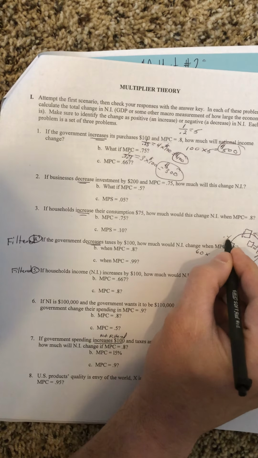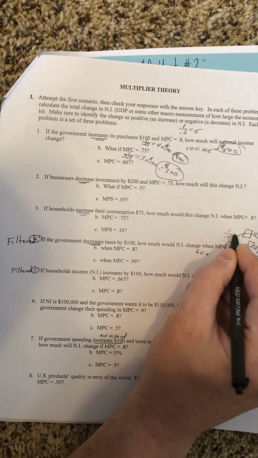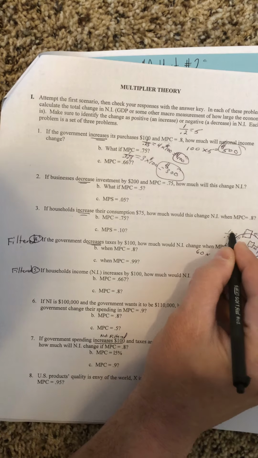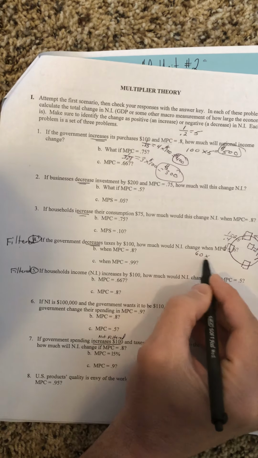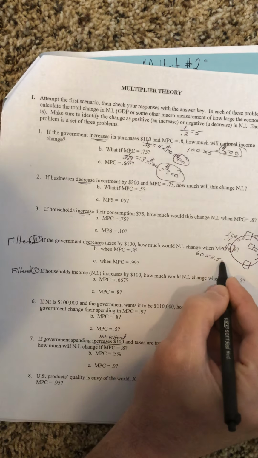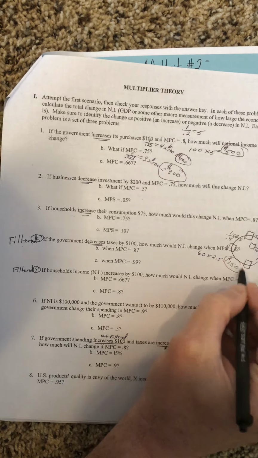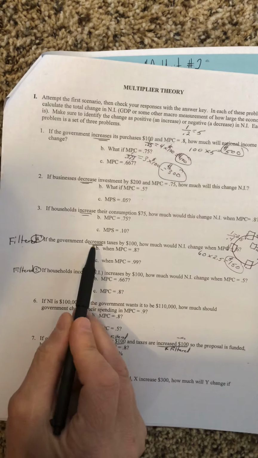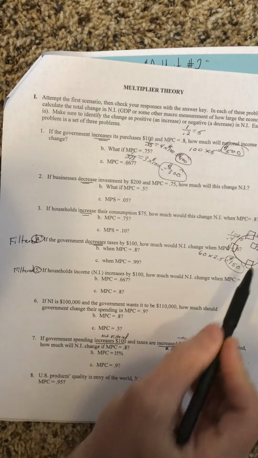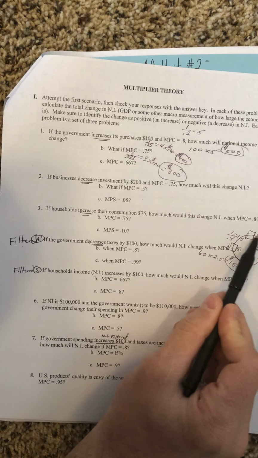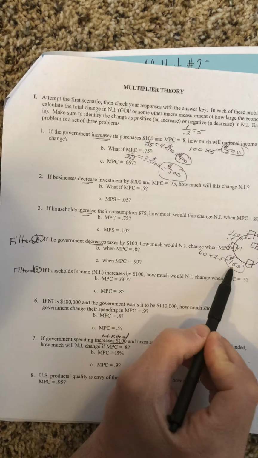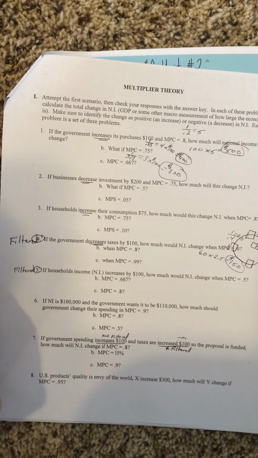So 0.4 into 1 goes in 2.5 times. So 60 times 2.5 equals $150. That's how much growth there would be in the economy if the government decreased taxes by $100. That money would circulate around and end up generating $150.